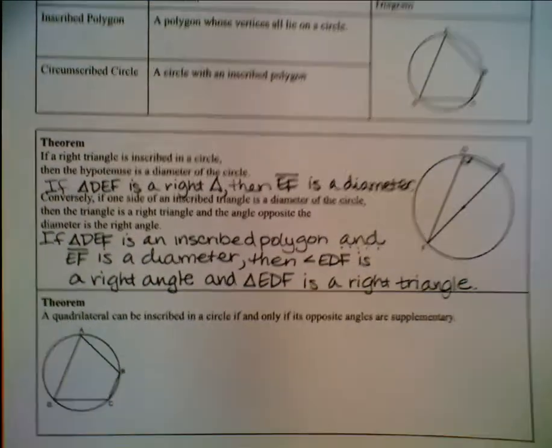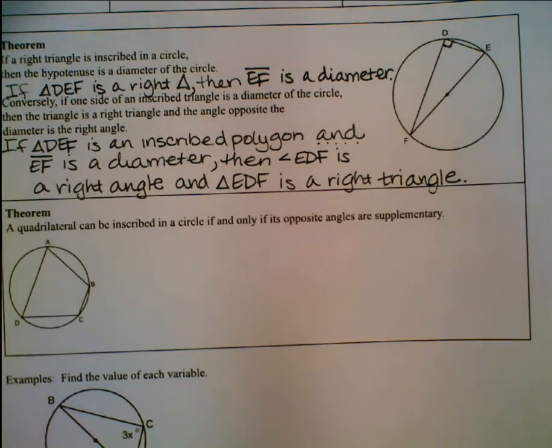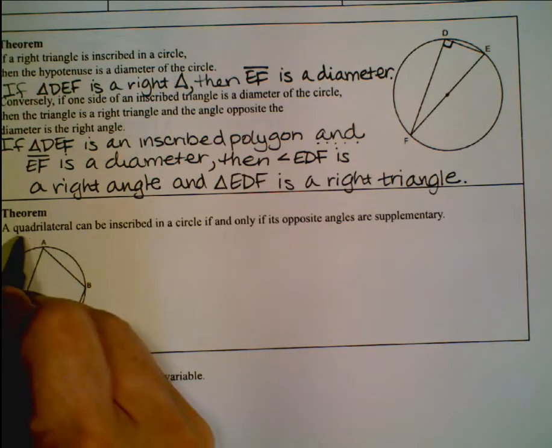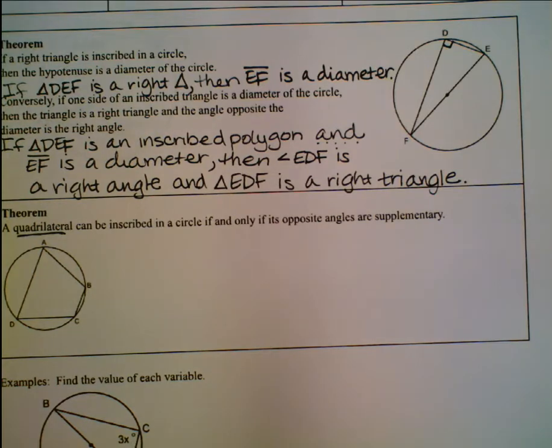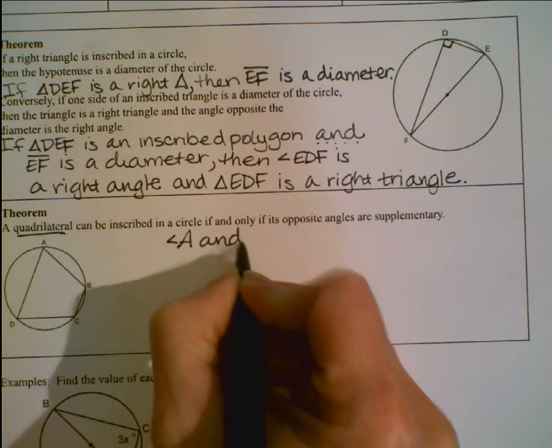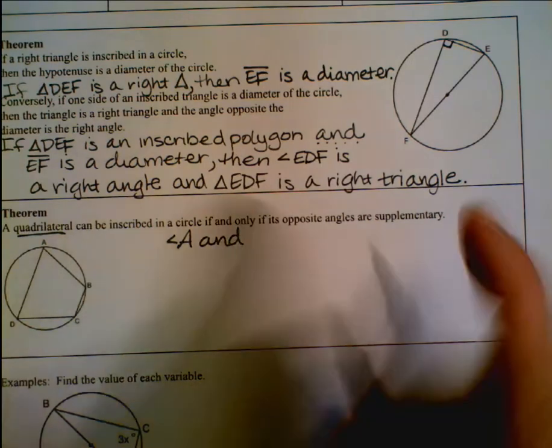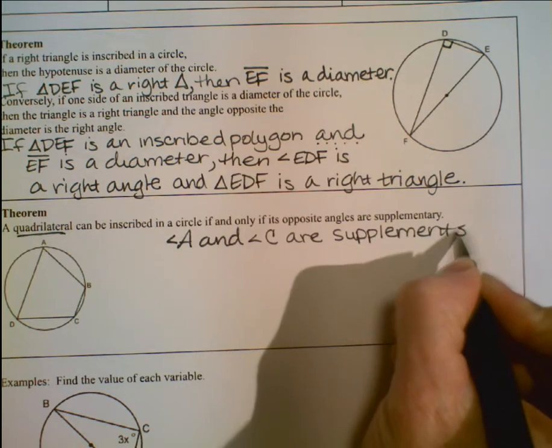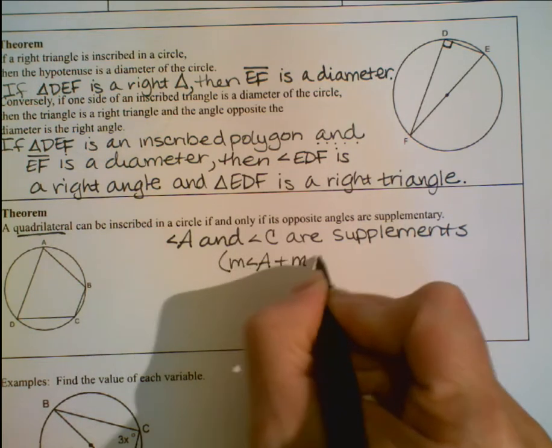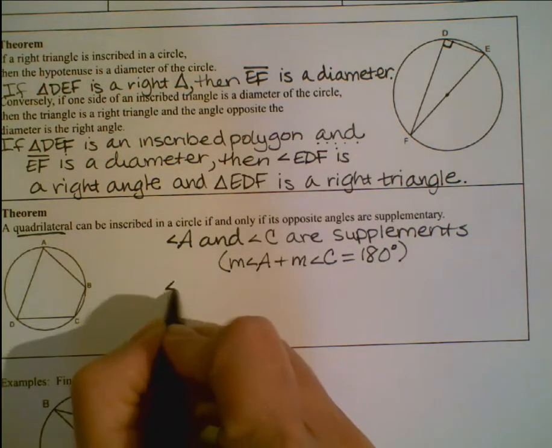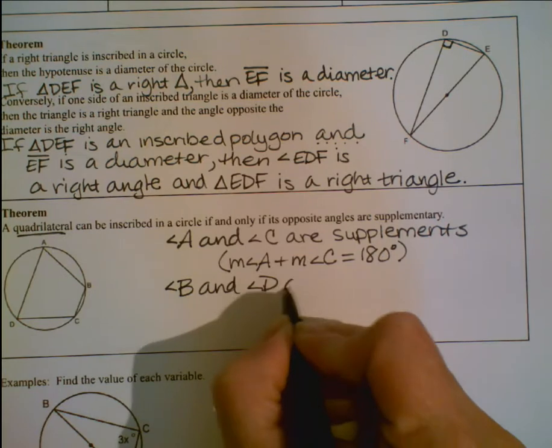This next theorem is related to quadrilaterals that are inscribed in a circle. So in this case, our theorem: a quadrilateral can be inscribed in a circle if and only if its opposite angles are supplementary. So if a quadrilateral, and this only applies to quadrilaterals, it does not apply to other polygons, is inscribed in a circle, then the opposite angles are supplements. So angle A and the opposite angle, remember that's the one it's not adjacent to, not consecutive with, angle A and angle C are supplements. In case we've forgotten, that means the measure of angle A plus the measure of angle C must be 180 degrees. And angles B and D, the other pair of opposite angles, are supplements as well.